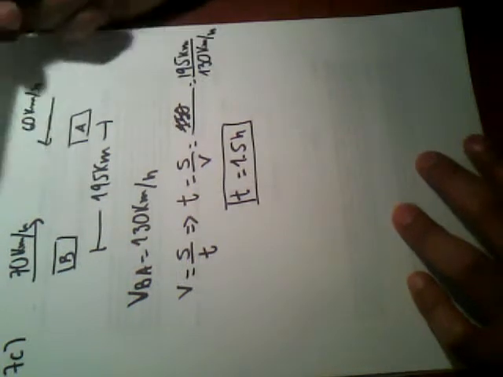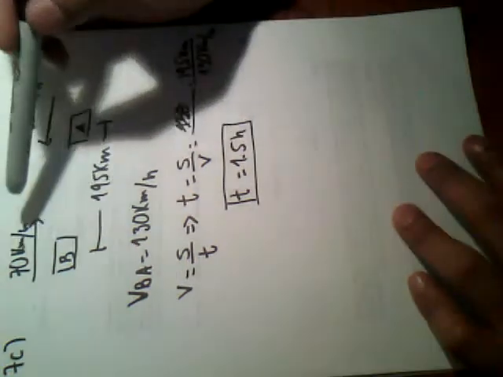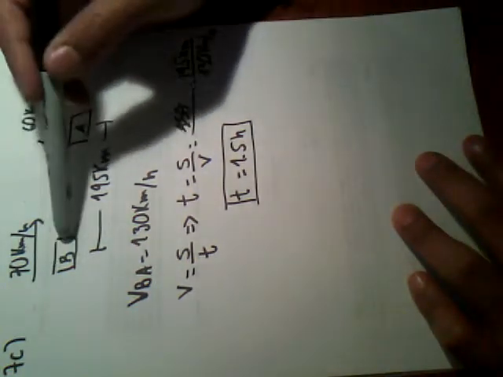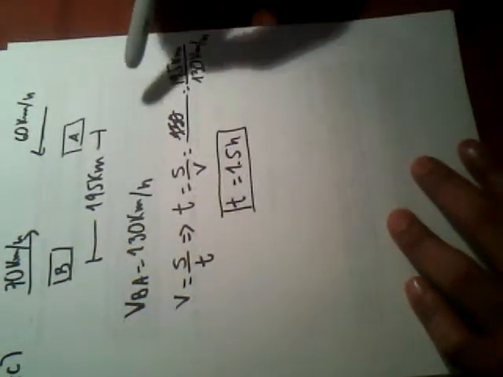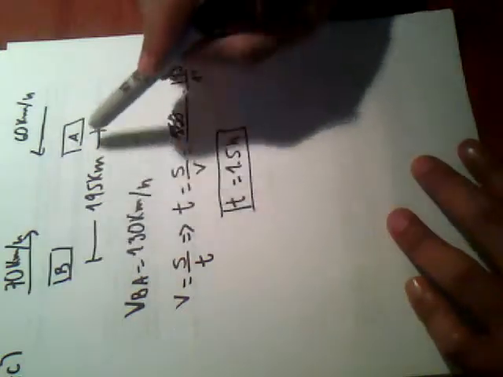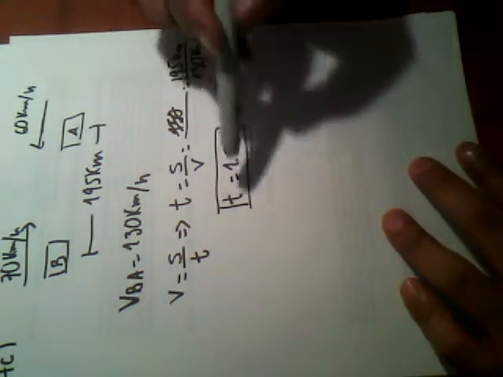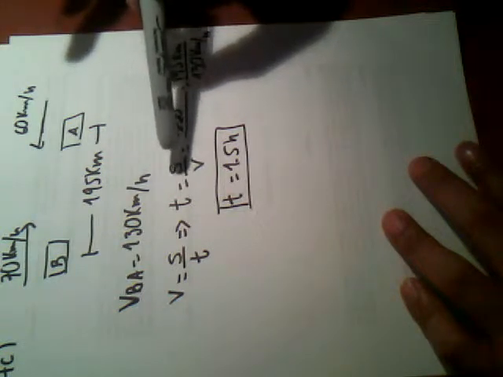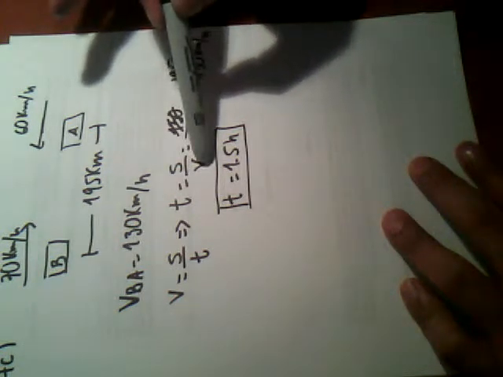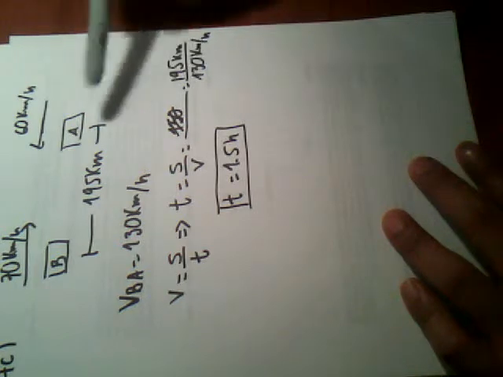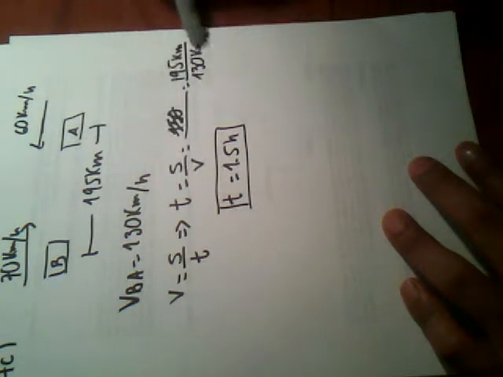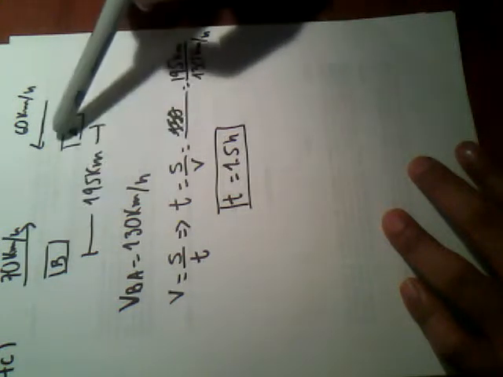Remember, all these problems are solved with a similar process. We first find the velocity of one train relative to the other, and then we use that velocity and the distance between the 2 trains or the 2 cars, whatever, to find the time using this equation, which is displacement over velocity. So displacement in this case, the 195 kilometers, and the velocity, the one that train A sees, right?